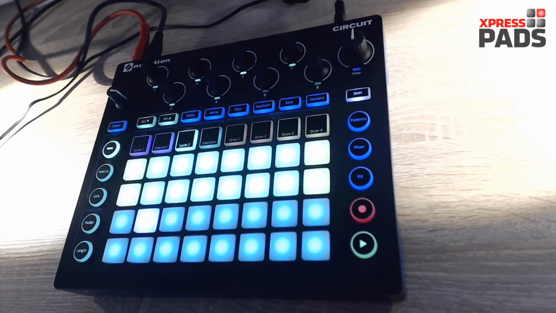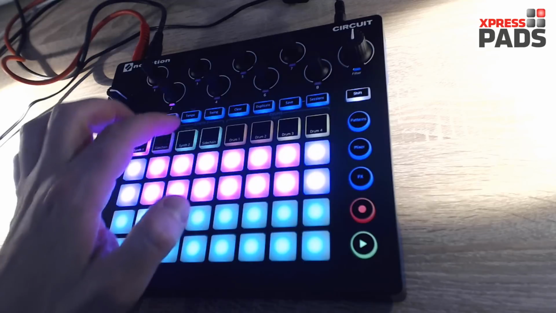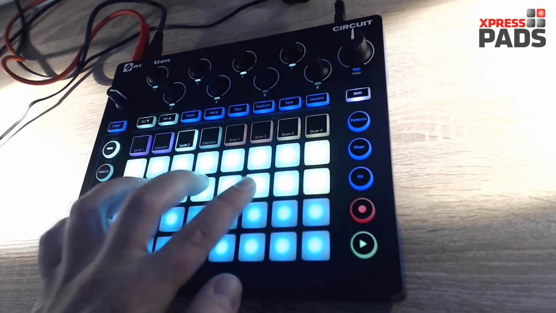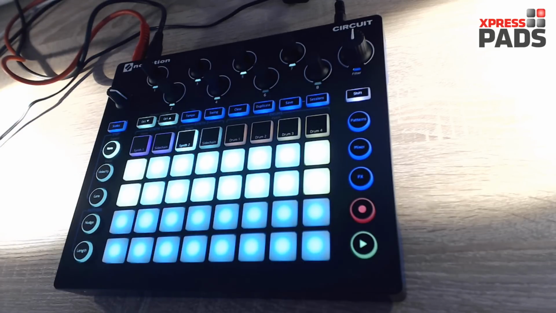That means that on synth 1 you can only play one note at a time, and on synth 2 you can play multiple notes at a time. Also, when we speak about polyphony here, Circuit can play up to 6 different notes per step. So that's your polyphony limit on the higher end.